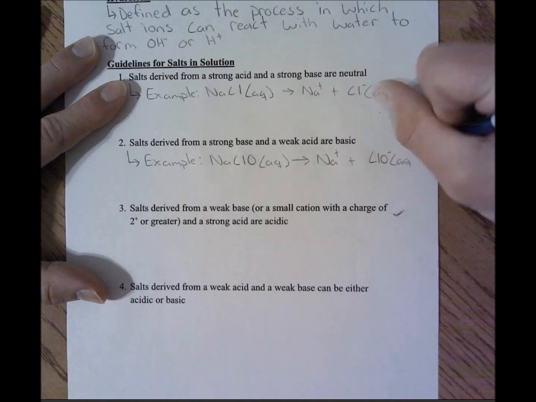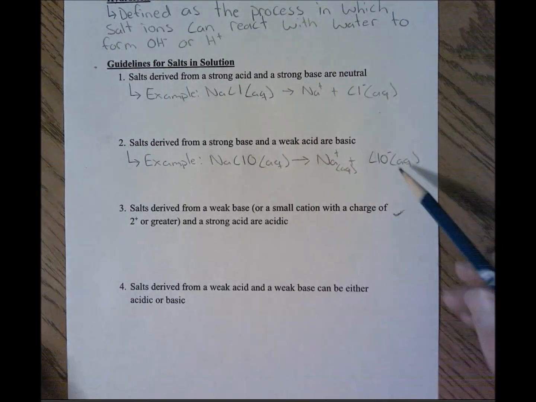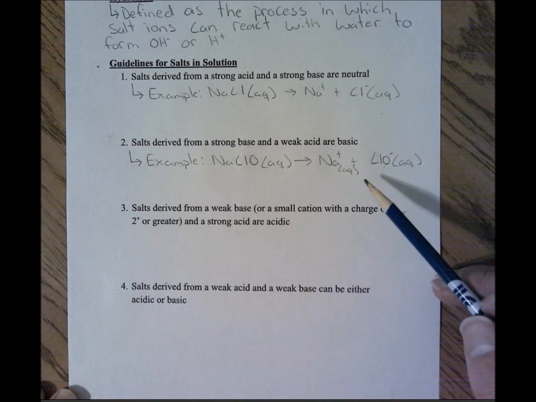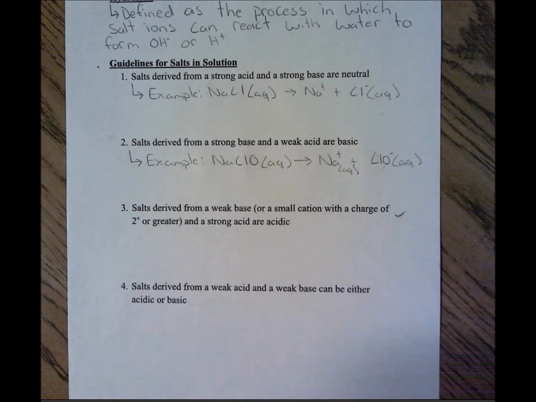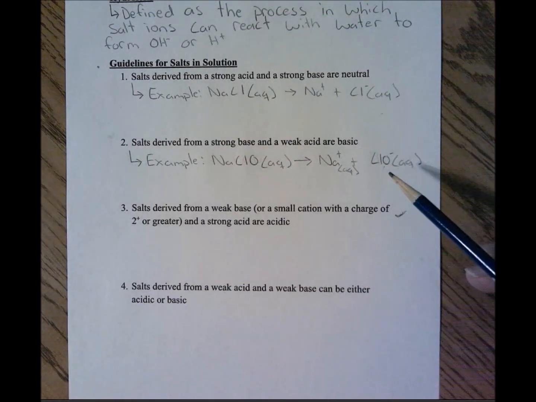And what happens here? This right here, ClO minus, is the conjugate base to our hypochlorous acid. And so that's why when we have ClO minus in solution, this becomes basic. So there's an example of this.